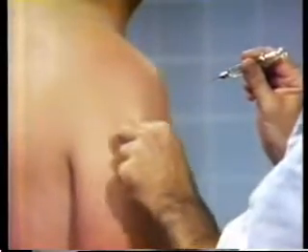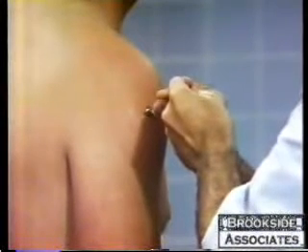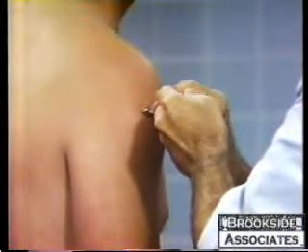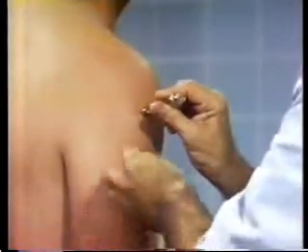Clean the site, firm the tissues, inject at a 90-degree angle, aspirate, inject the medication, withdraw the needle and syringe, and massage.